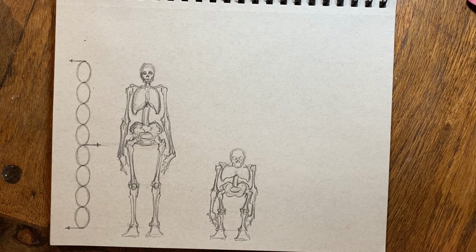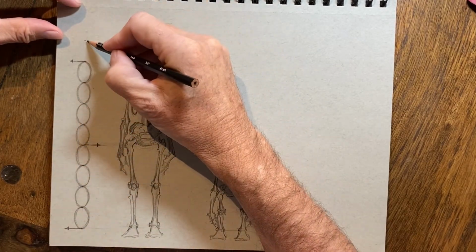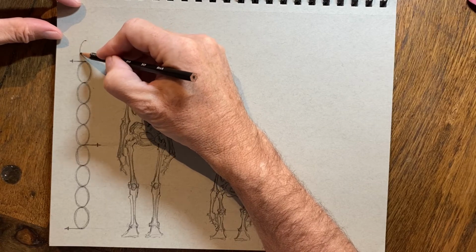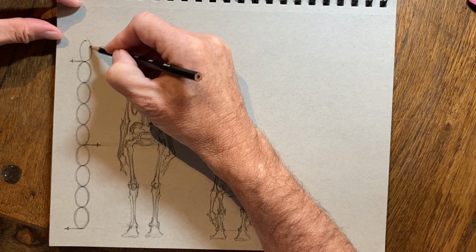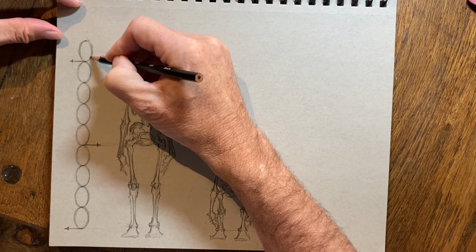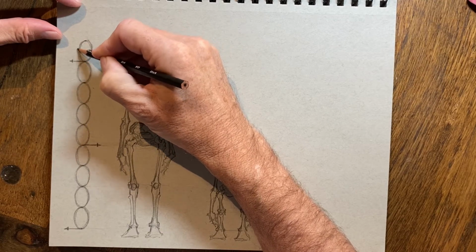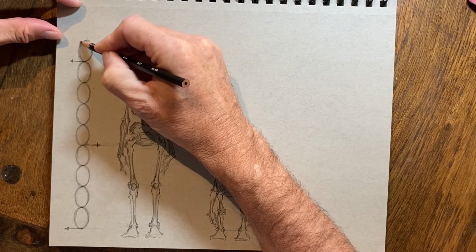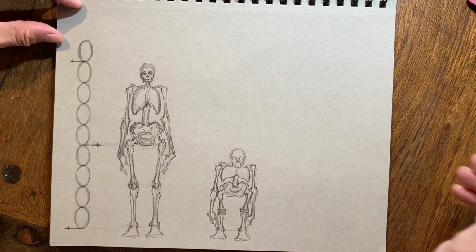Most people usually use a 9-head scale. So if you notice right here, we have 8 heads. So what I'm going to do here is add a 9th head. So something to think about now is, is the head going to be big in proportion to the overall body, or is it going to be even smaller? So what it does is it's going to make it even smaller.